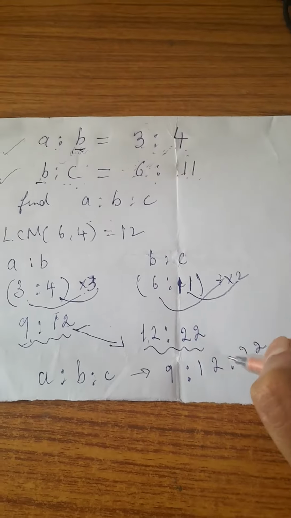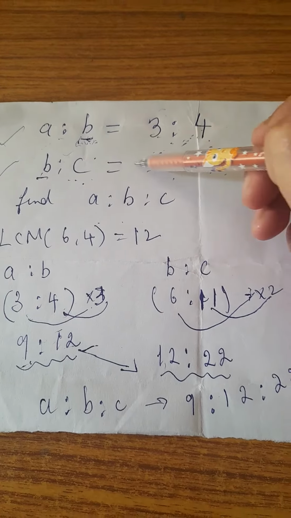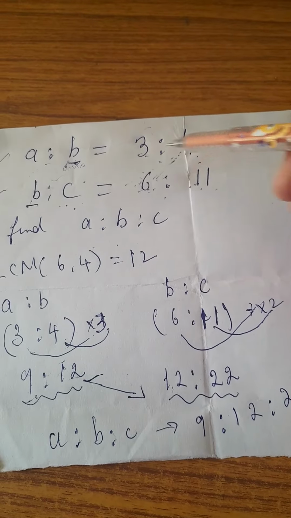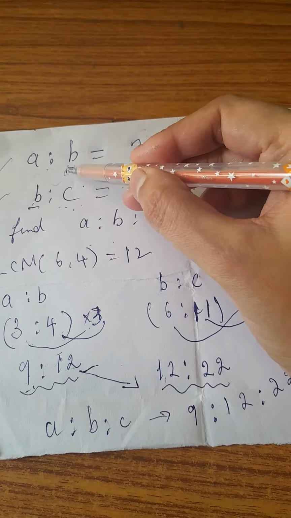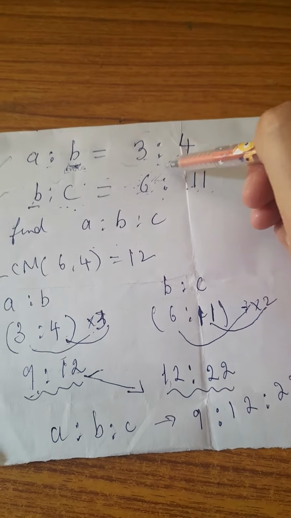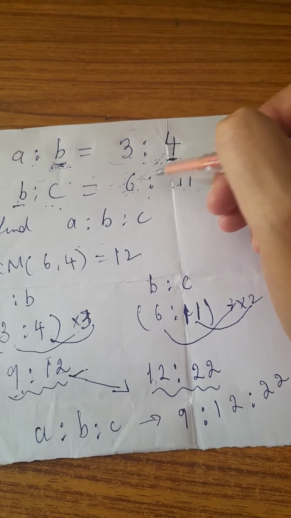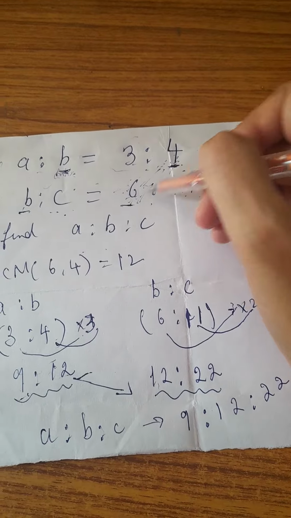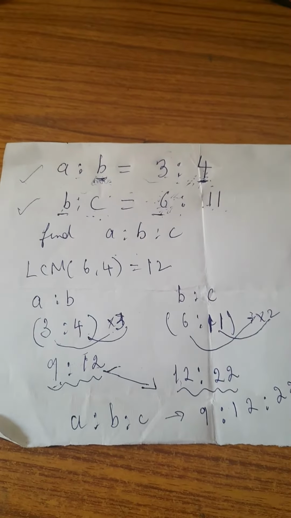So this is a means of comparison. Whichever is common, look at that value and try to make it common across both the ratios. B is the common element here, so if you have 4 here and 6 there, try to get them on the same platform, as in rewrite them in such a way that the B value is the same across both the ratios. So that is the whole idea out here. Okay.